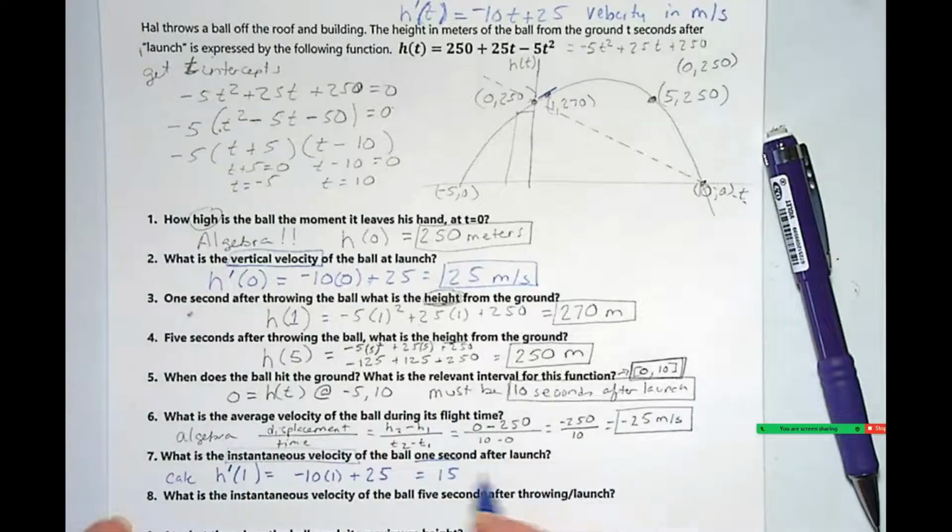All right, so we plugged the 1 into the derivative function. 25 minus 10 is usually 15. What are the units? Meters per second. Okay, so there we go.